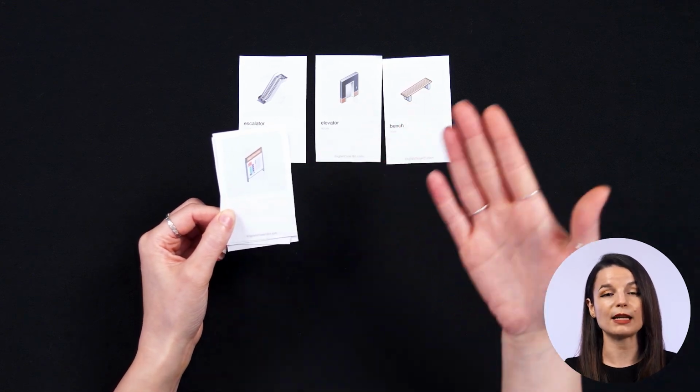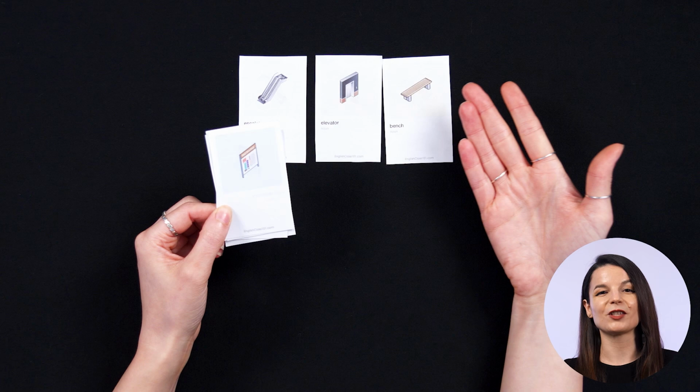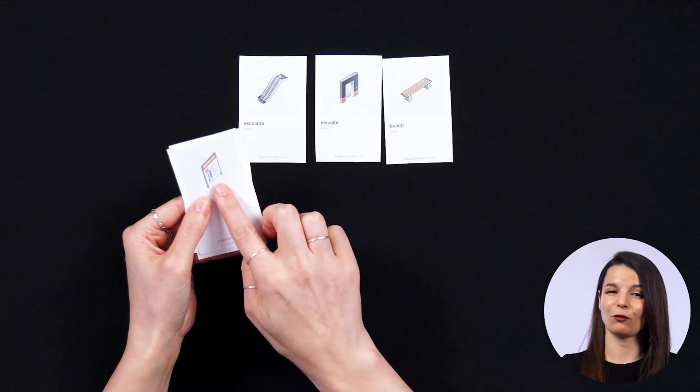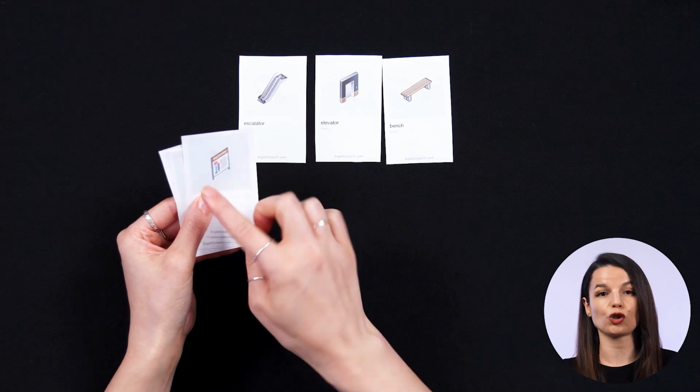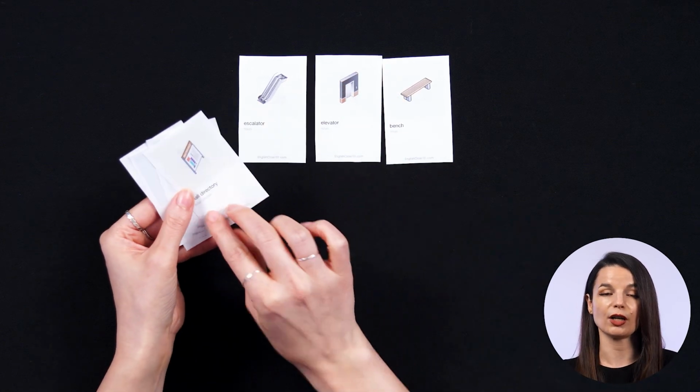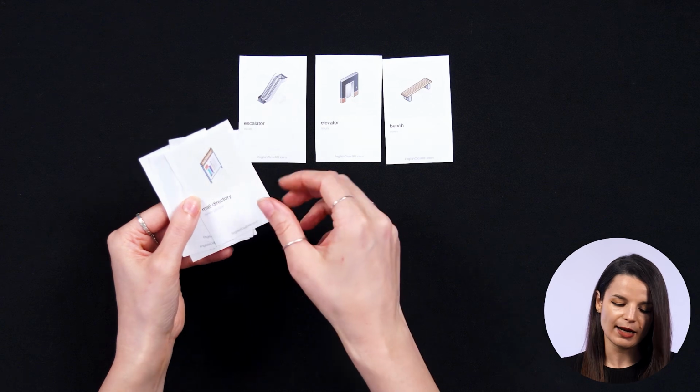Try to recall the meaning and say it out loud. So that means without reading it. And of course, if you forget, you can flip it over to check. But again, you can do this to practice just your recall. So looking just at the picture, I think it's escalator. Am I correct? Yes, great.